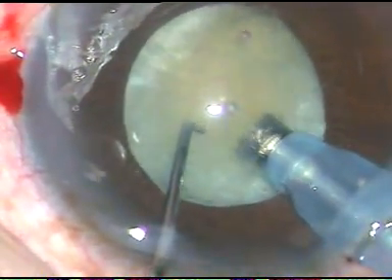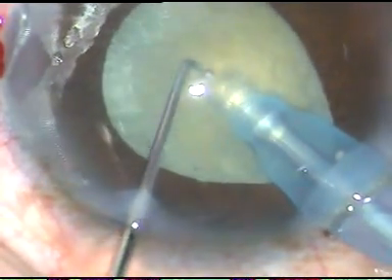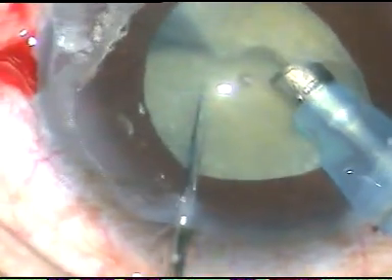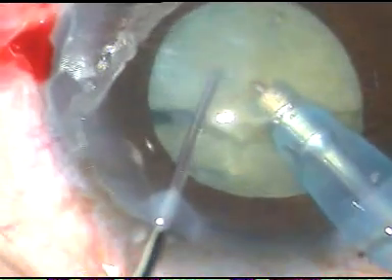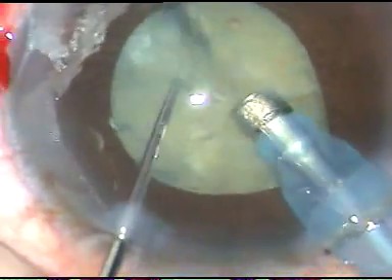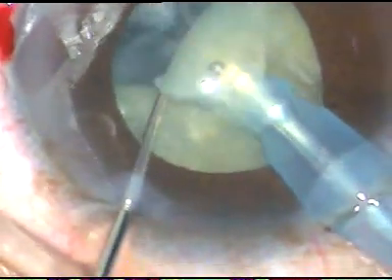Very cautiously, I hold the nucleus, and here it is the first chop. And here it is the second chop. And this triangular nuclear fragment which is free is gently removed.